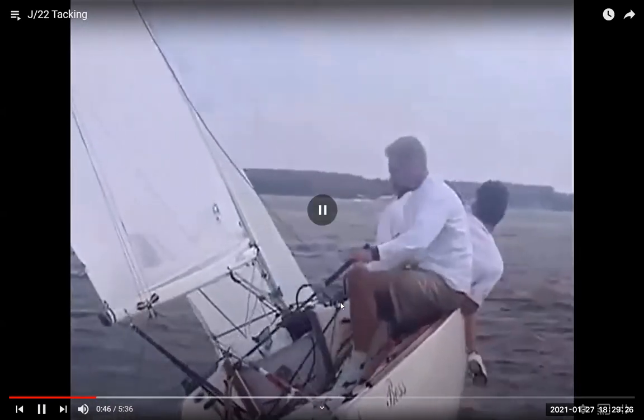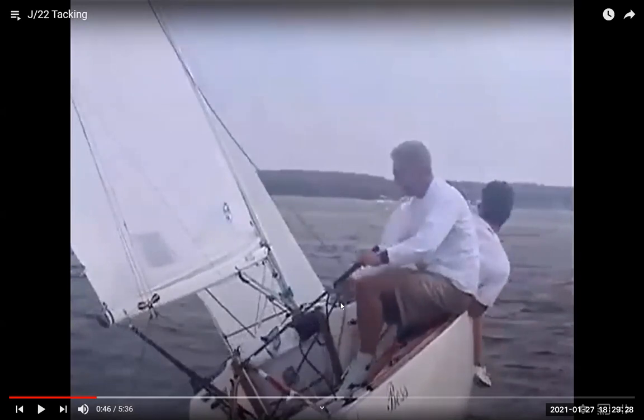The man at the front of the boat, the bowman, you can see he passes through what we call a door, which is created when the jib switches from one side of the boat to the other. It creates a space that the wind is going to pass through, but for the split second that it's transferring, the bowman can pass through it.